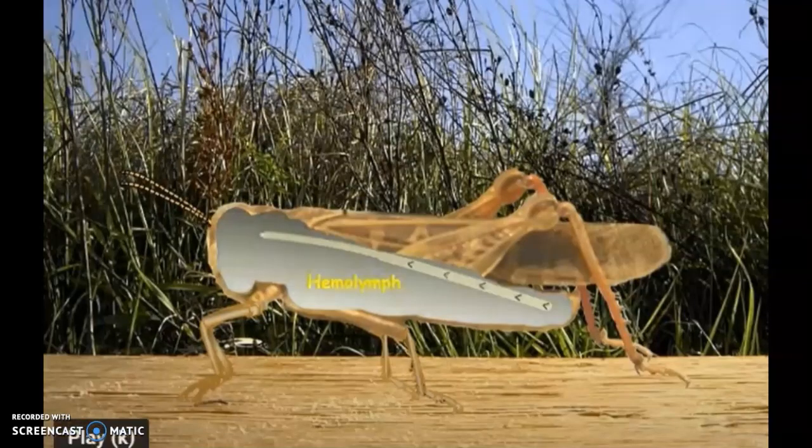Now let us look at the circulatory system in an insect. Now let us look at a short animation regarding circulatory system.